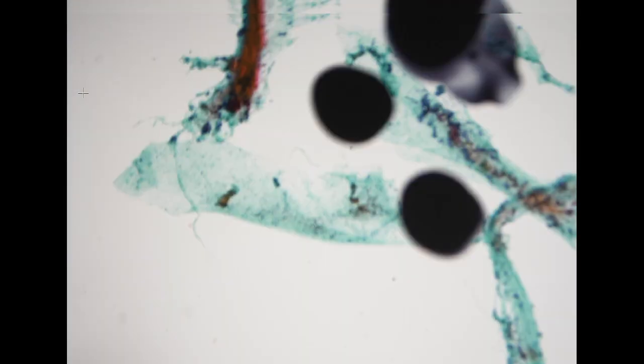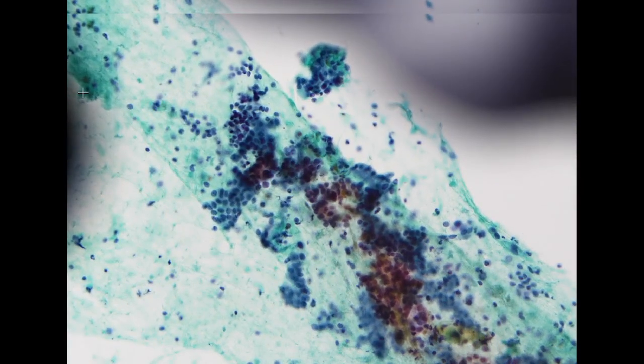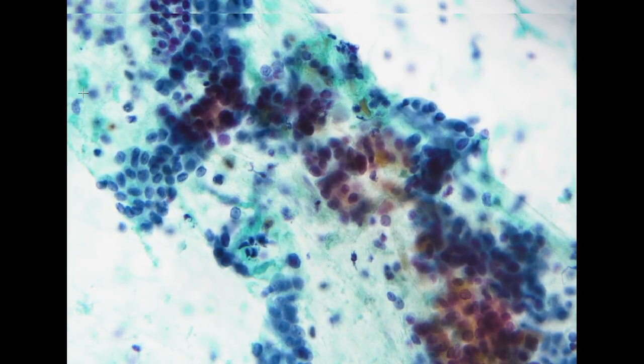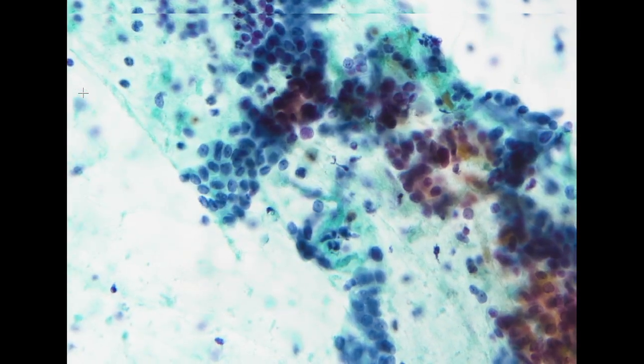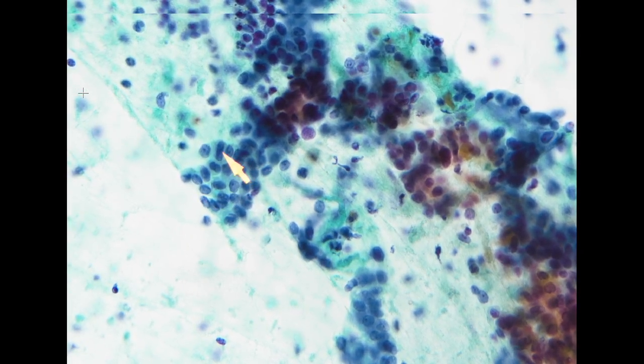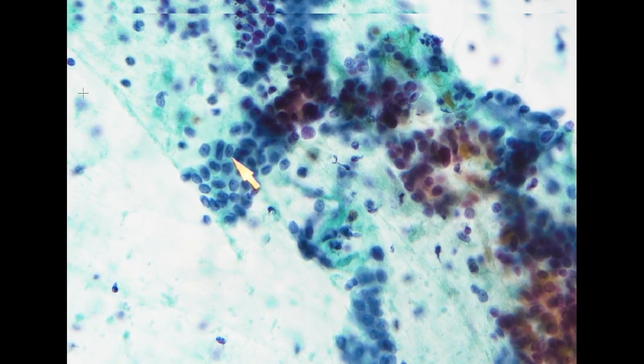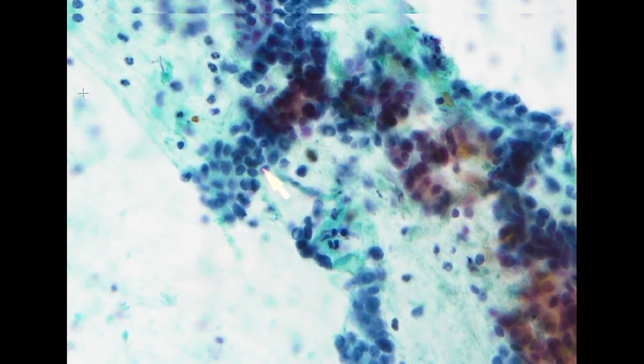So the next one, again, is a thyroid aspiration. On low power, we don't see a lot of colloid. We have some cells, but the cells seem to be in the clot. If we go to higher power, we see this tight cluster of cells. The cells do show irregular arrangement, sort of like a drunken honeycombing, and the cells show elongation and a relatively irregular nuclear contour.